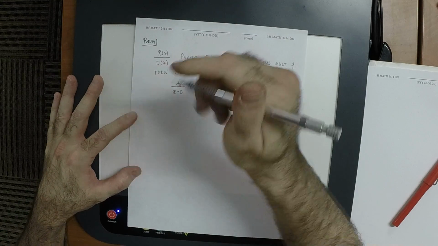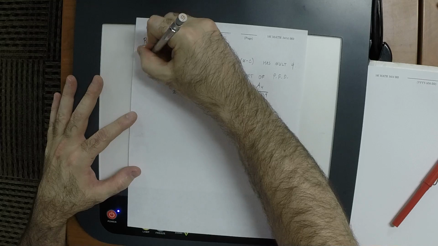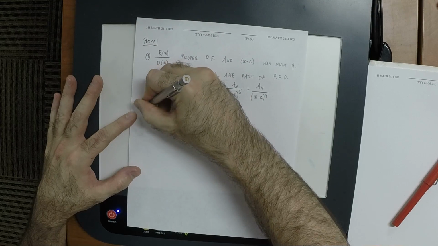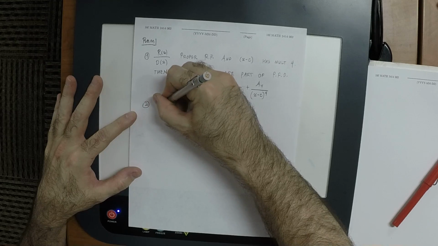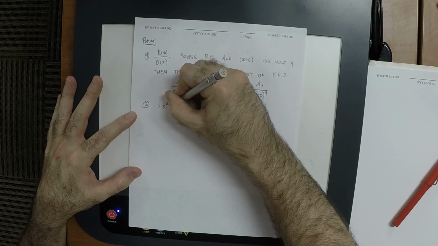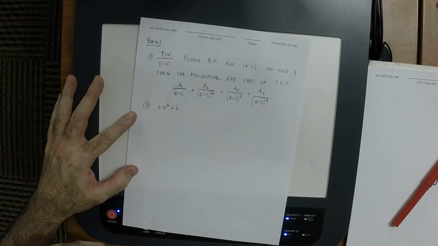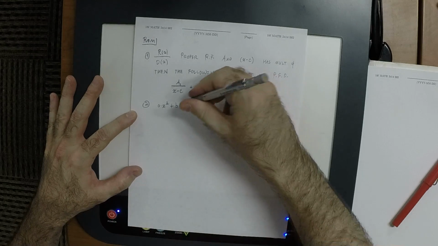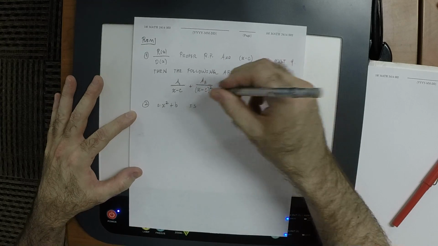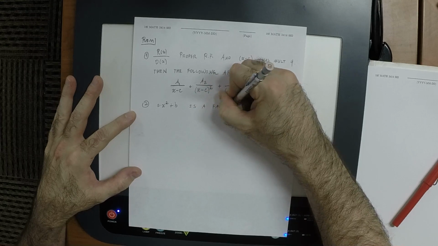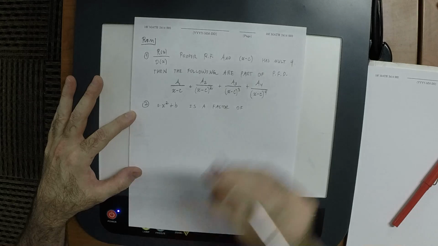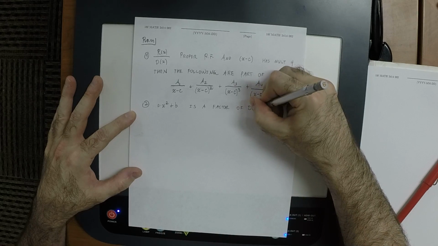Similarly, if something like a multiplied by x squared plus b is a factor of d of x.